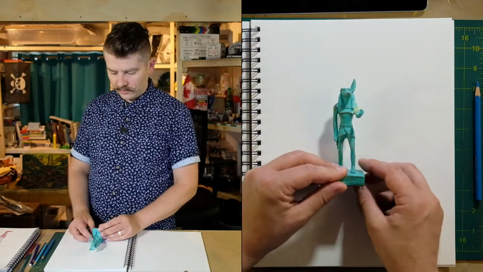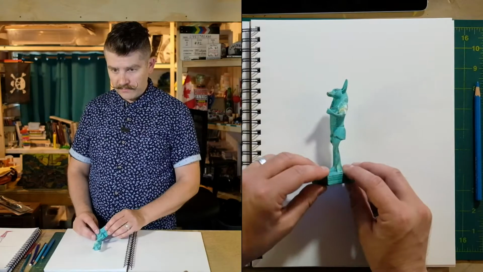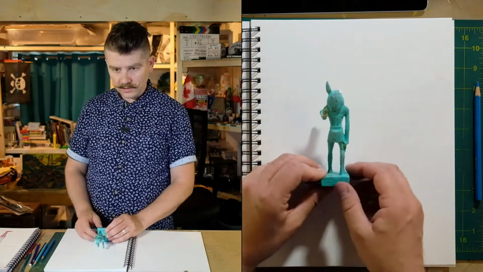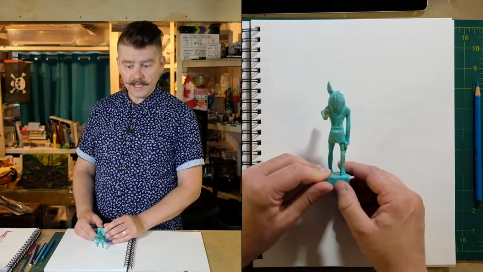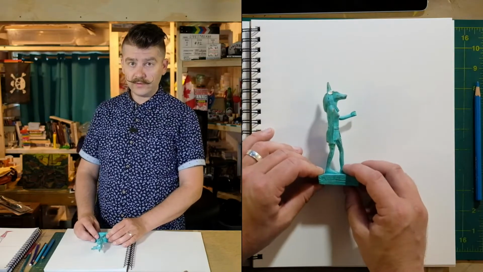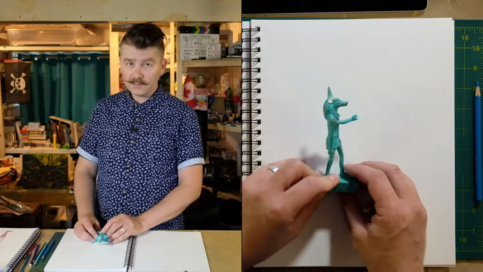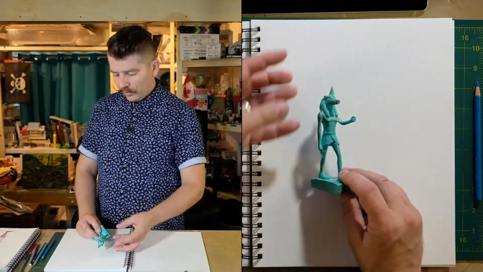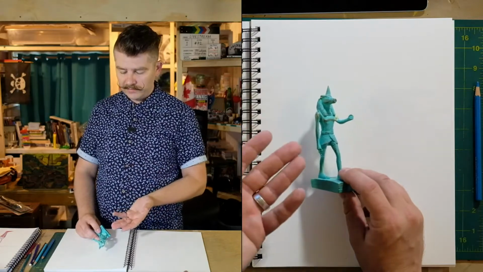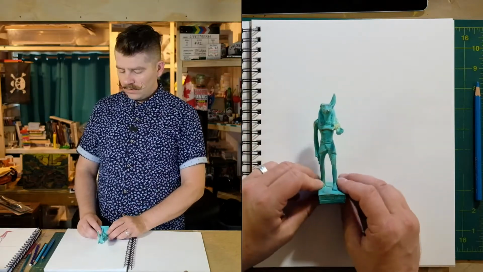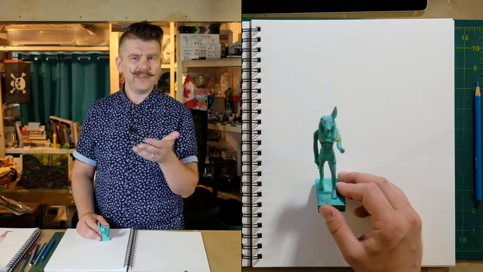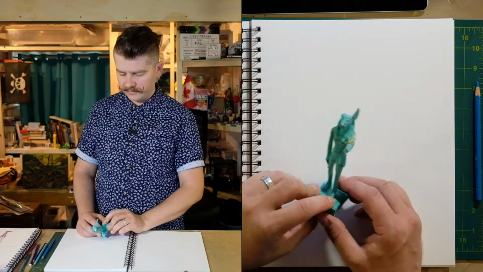The whole idea of a turnaround is drawing it from many different angles so we can figure out what it looks like from those different angles. So that ultimately, if you wanted to turn this into, let's say, an animated movie or even a comic book or children's book, the more that you've thought this through before you even begin it, the easier it's going to be, because then you don't have to think, oh wow, my character looks awesome from the front, but now that I think about it, what does it look like from the side?